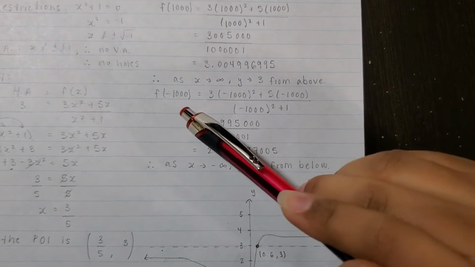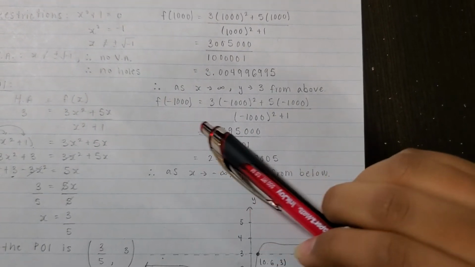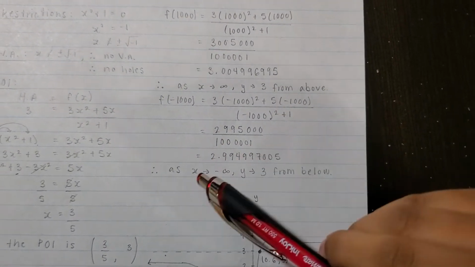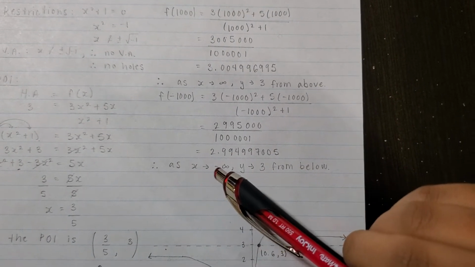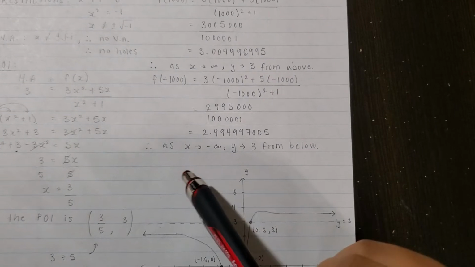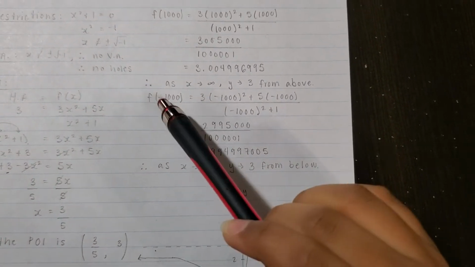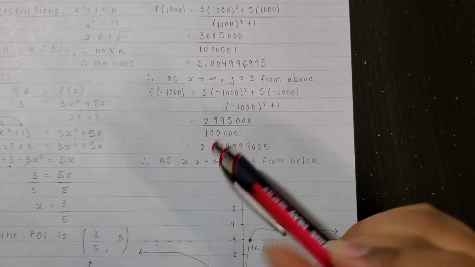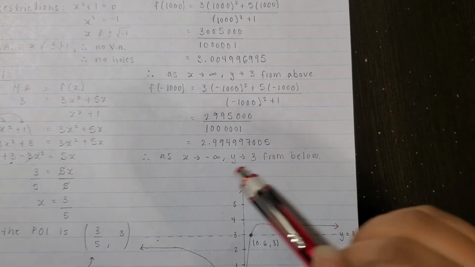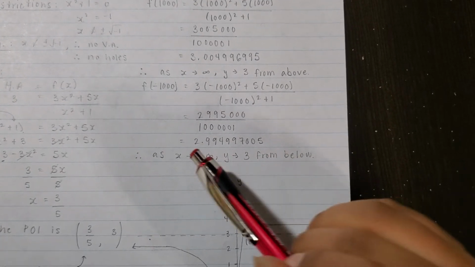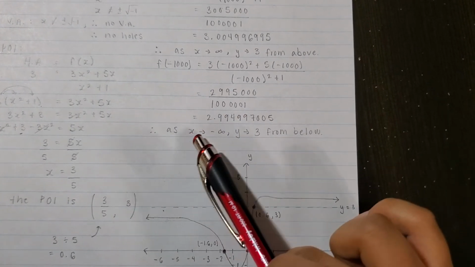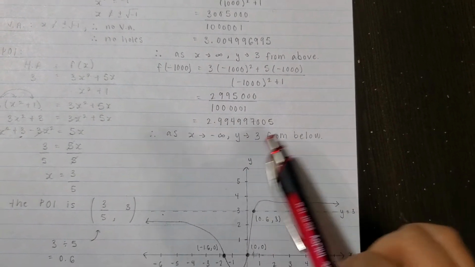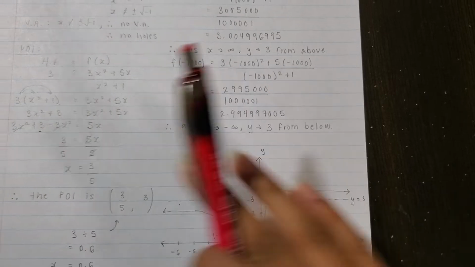Next, I subbed in a very low x value, which is negative 1000, in my function to get this number over here. And this told me that as x was approaching negative infinity, my very low x value, the graph was under my asymptote, because this number is below 3. So my graph was approaching my horizontal asymptote from below.